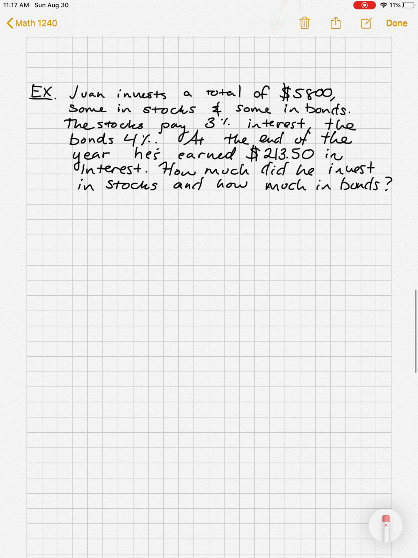Here's a word problem. Juan invests a total of $5,800, some in stocks and some in bonds. The stocks pay 3% interest, the bonds 4%.